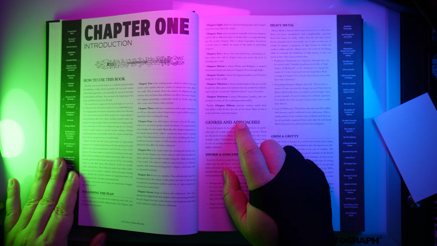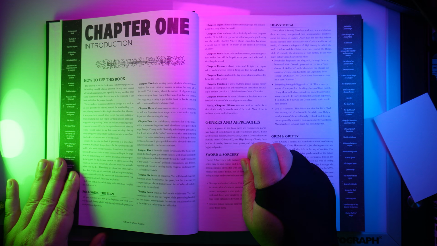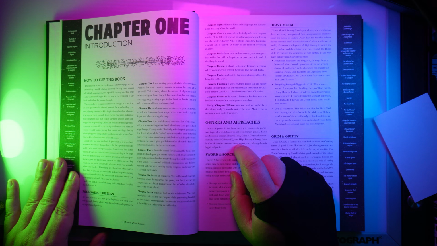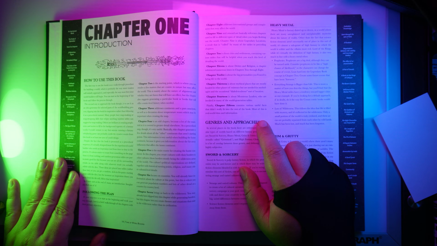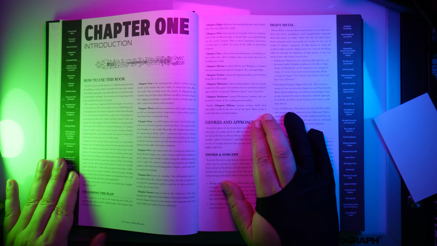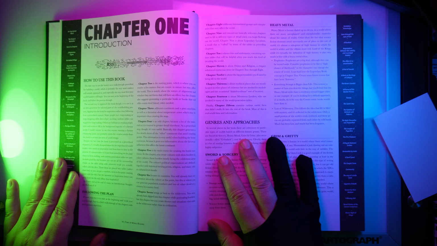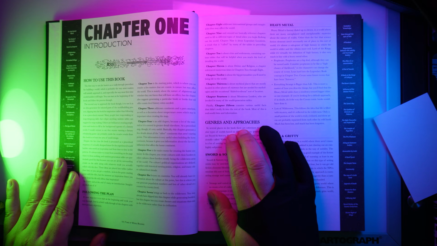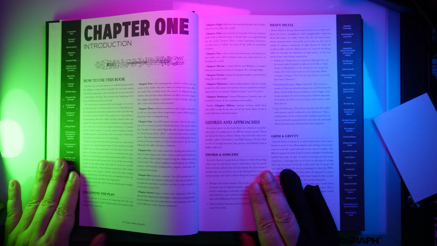Chapter 13 is about mythical places that are mostly located in other planes of existence, but are needed for mythologies and the occasional dialed to 11 sort of location. Chapter 14 is about monstrous leaders who are invoked in many of the world generation tables. Finally, Chapter 15 contains various useful facts that didn't really fit into the rest of the book. Most of this is real-world data information. That's so cool.